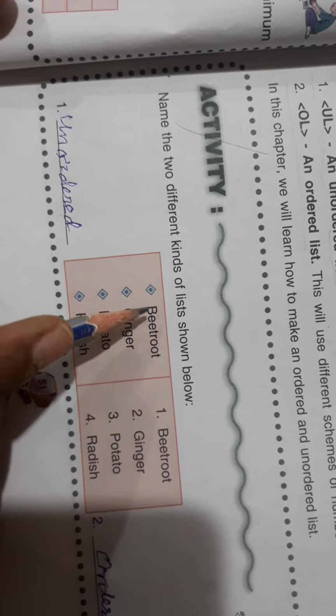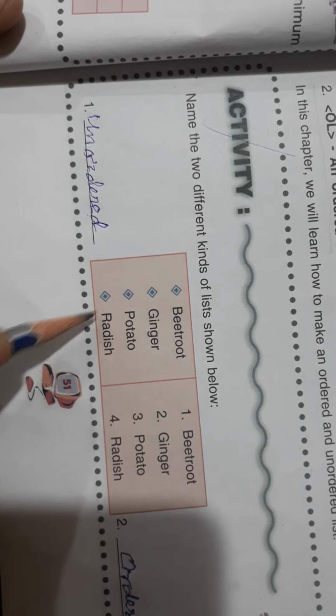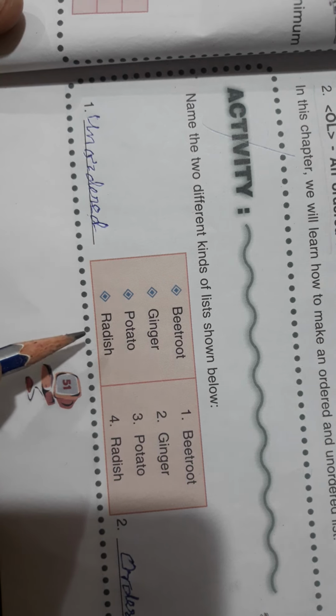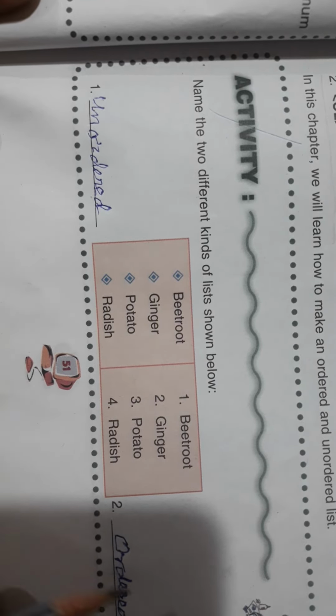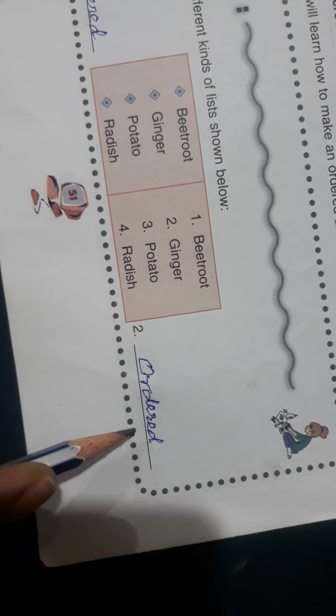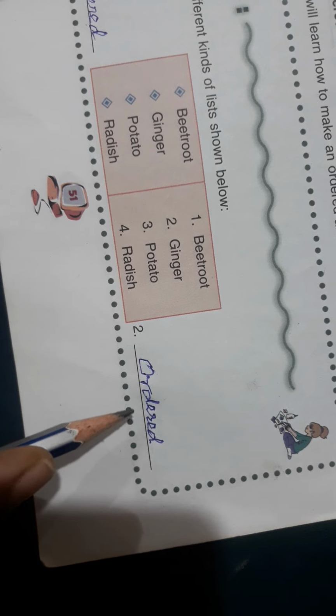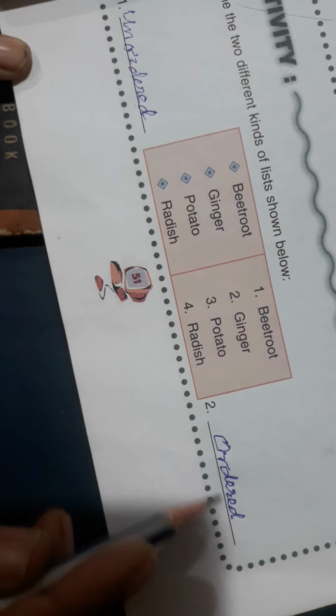Name the 2 different kinds of lists shown below. Beetroot, and like this there are some vegetables here also, but they are numbered 1 2 3 4. So this one is unordered and this one is ordered. The main difference in this picture is that these things are unordered while these things are ordered.